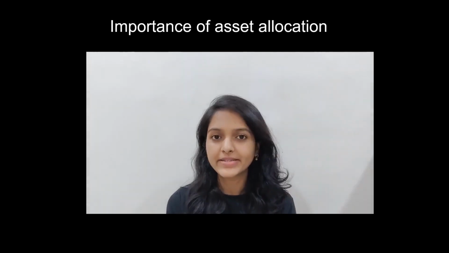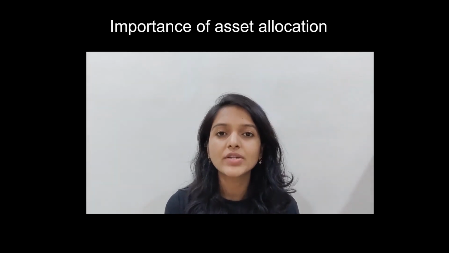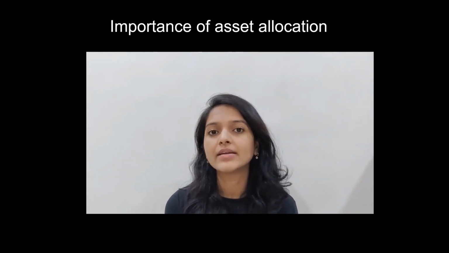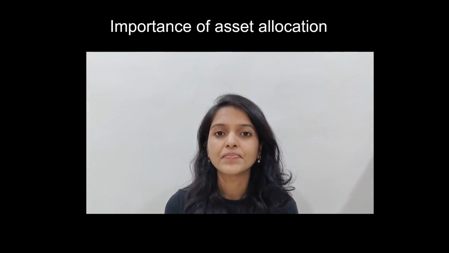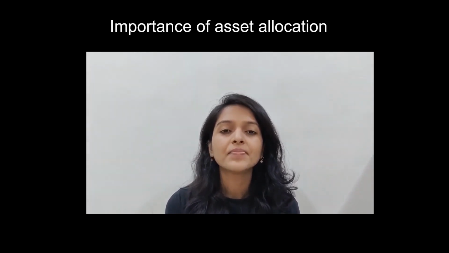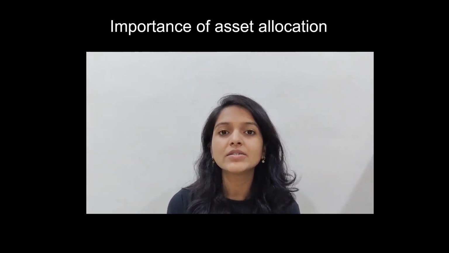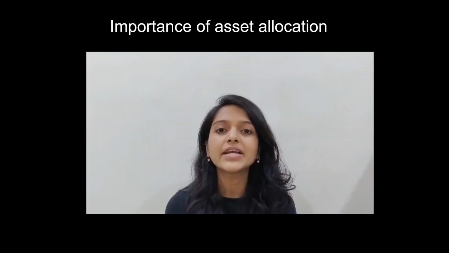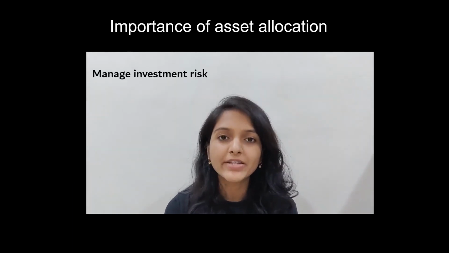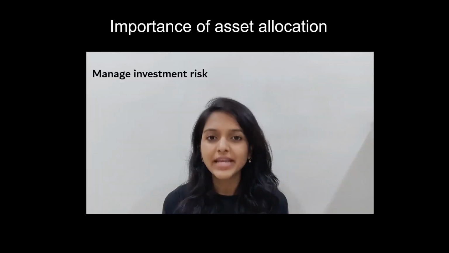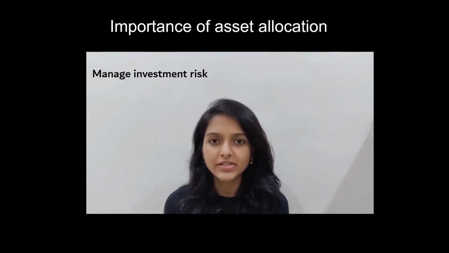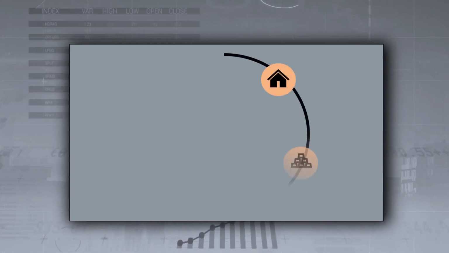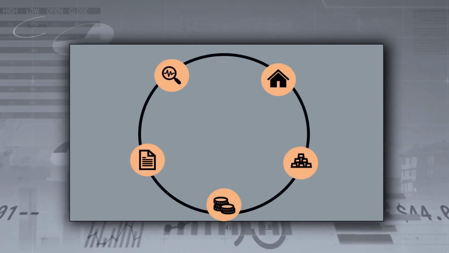Asset allocation is important because it makes sure that the portfolio performs well under any market situation. So what happens is that under different market conditions, one category may perform well while the other category may perform not so well. Therefore, investing in more than one asset class helps you manage investment risk. At the same time, it helps an investor diversify their portfolio by spreading their money across different asset classes.